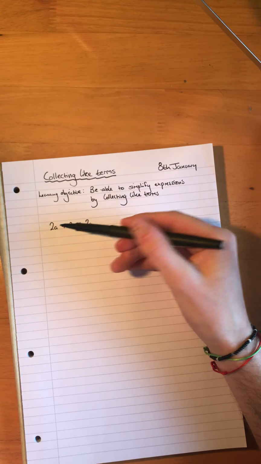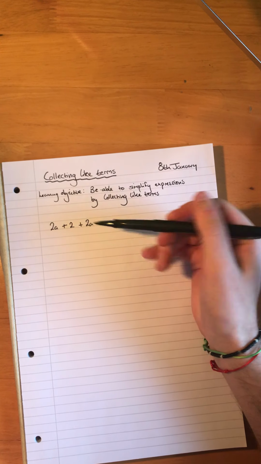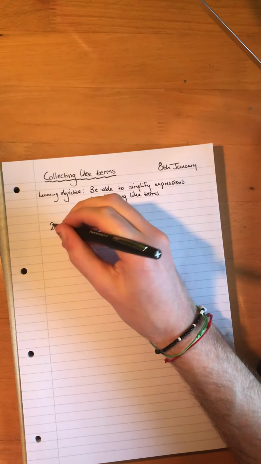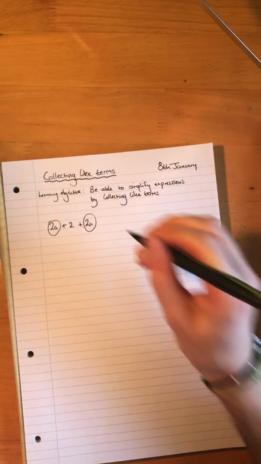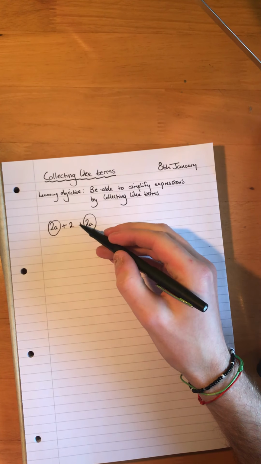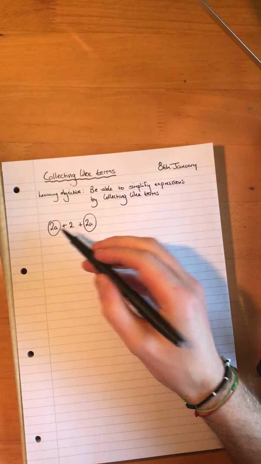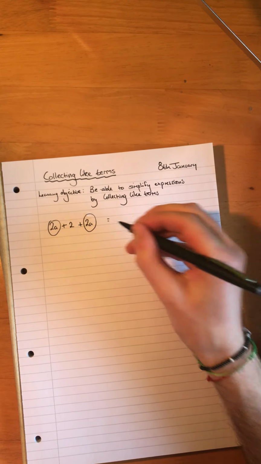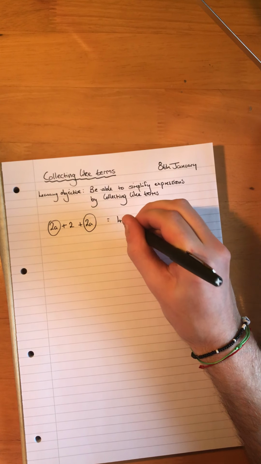So that one's got an a on the end, that one doesn't have an a on the end, and that one has an a on the end. So these are the like terms here, and you can collect them by adding them together in this case, because it's add. We've got 2 A's there, and we've got 2 A's there. That means in total, we're going to have 4 A's altogether.